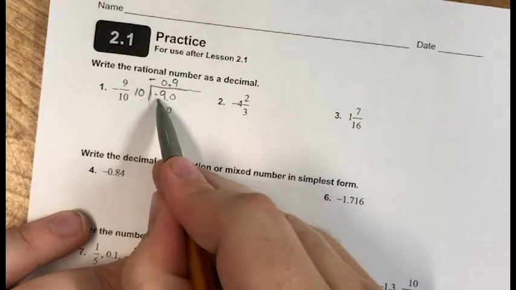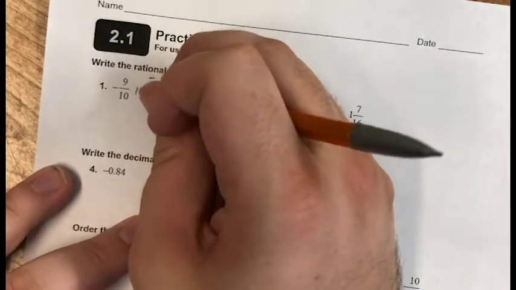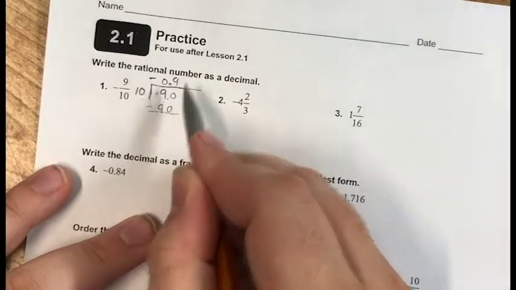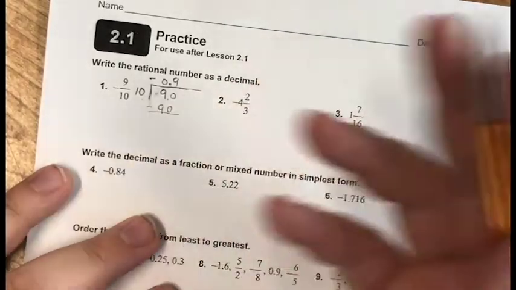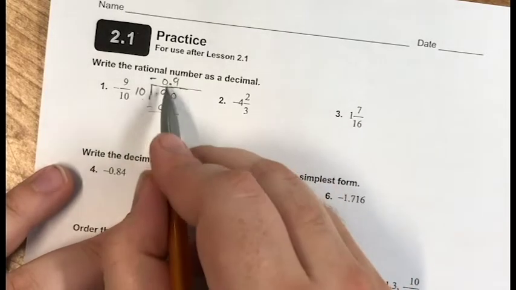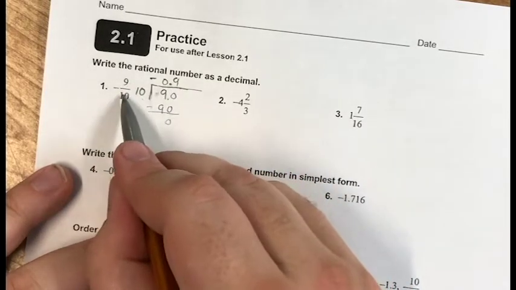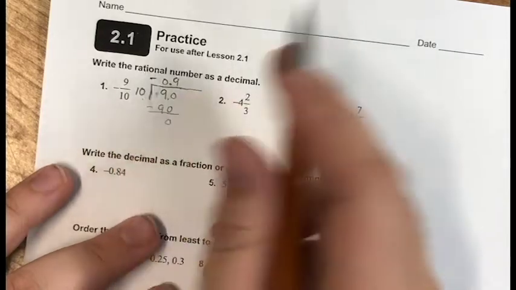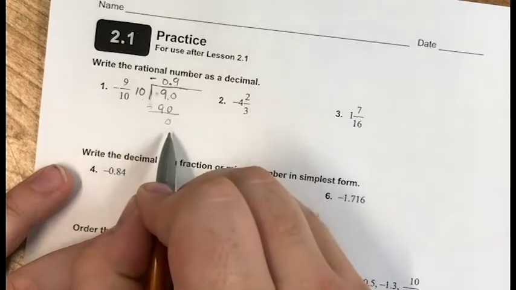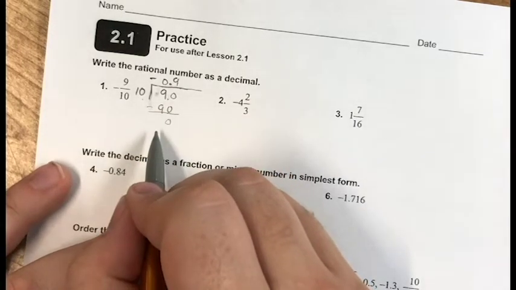We already moved that negative out there, so I'm going to forget about it, so we don't have to worry with it anymore. And then we're just going to subtract like we normally would in division. What's 90 minus 90? Nothing. So I have a remainder of 0. So I have divided -9 by 10, and I get that it's -0.9. All right? So it's just division.